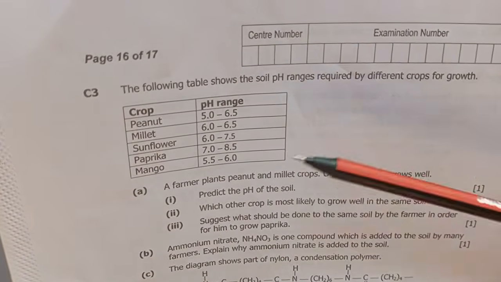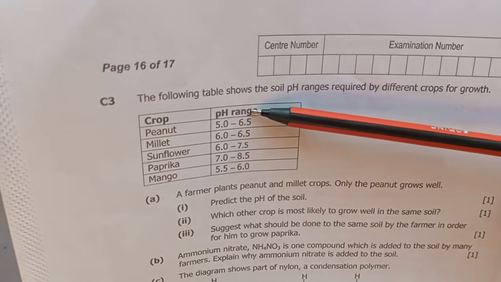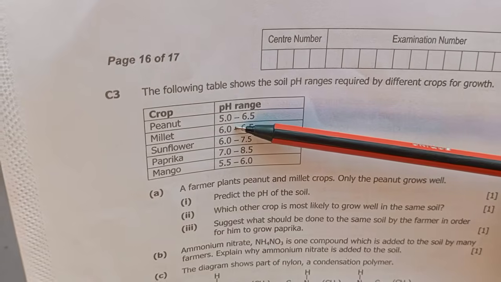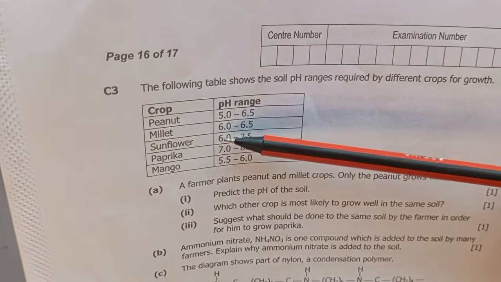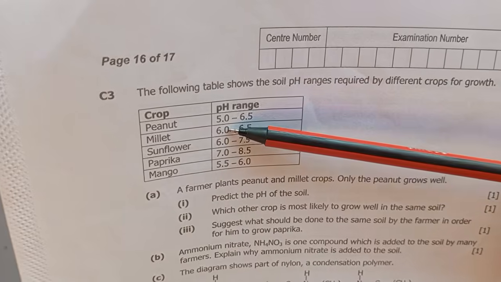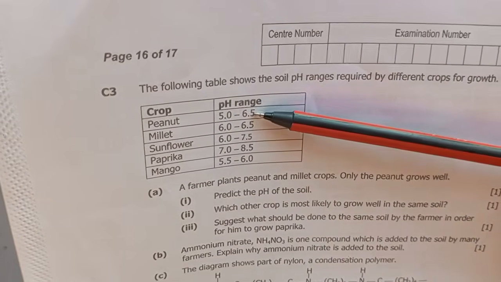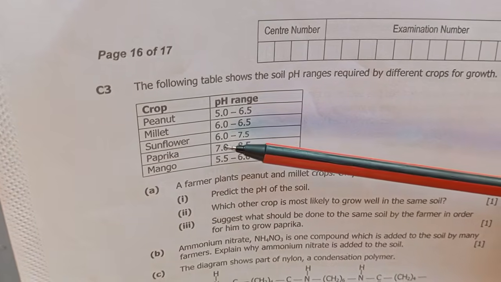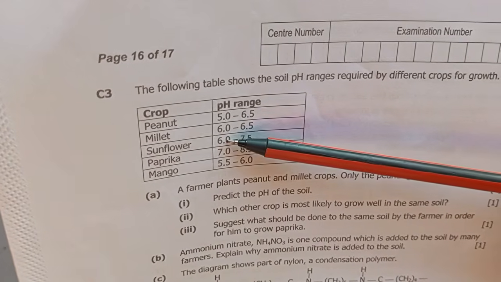So we go to the table and try to find out if there is anyone whose pH range is from 5 to either 5.9 or 6.0. So we go and check. Then we find millet, which we've been told doesn't grow.